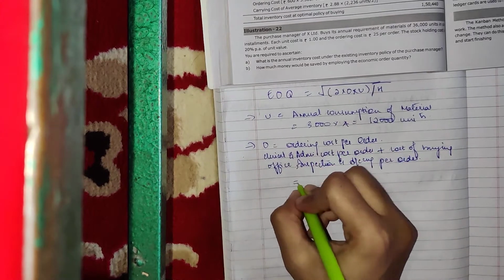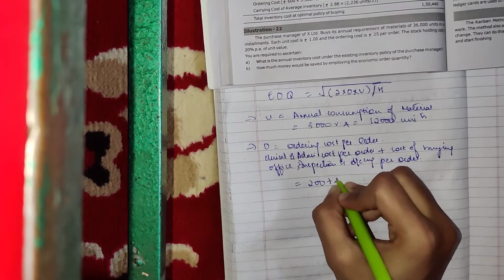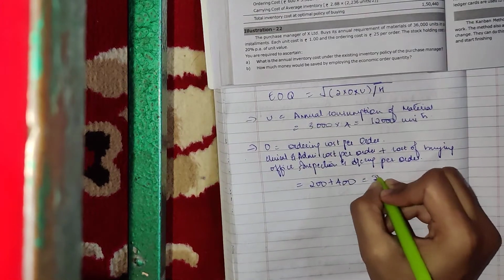Add these two amounts, that is 200 plus 400. 200 plus 400 is rupees 600.